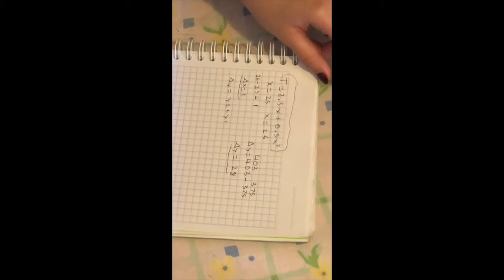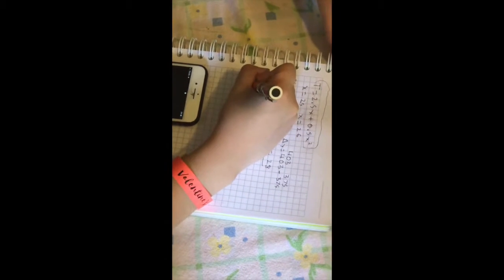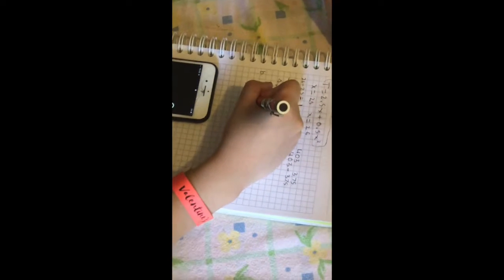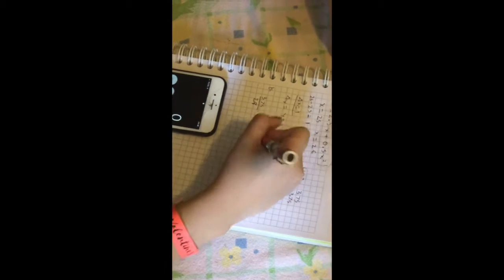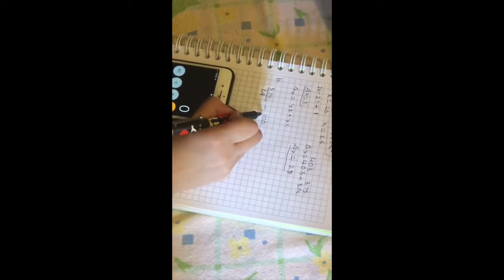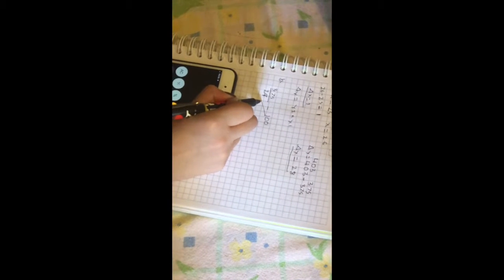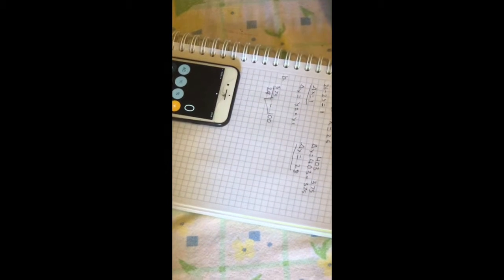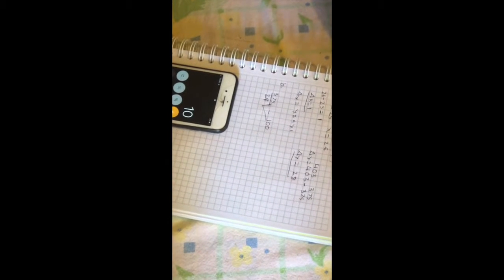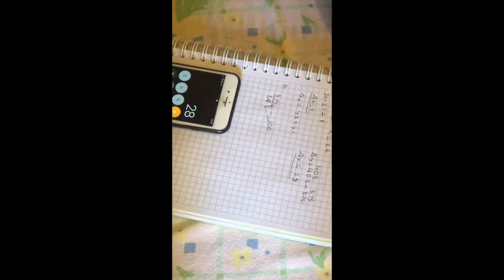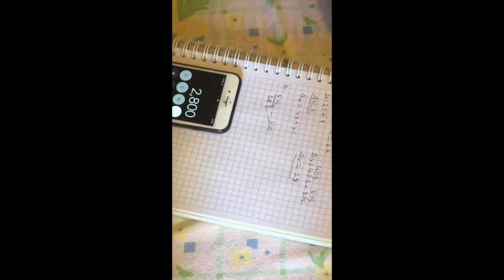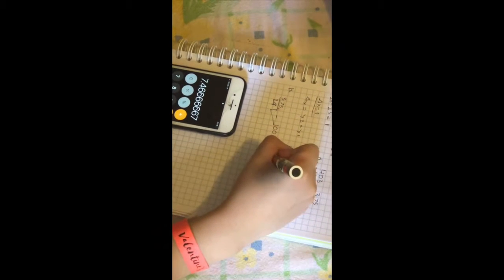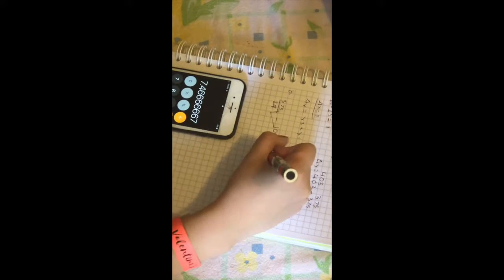Now for the percentage, you have 375 over 28, and then you do rule of 3. So 100 times 28 divided by 375, which gives you 7.4666, and this is the answer.